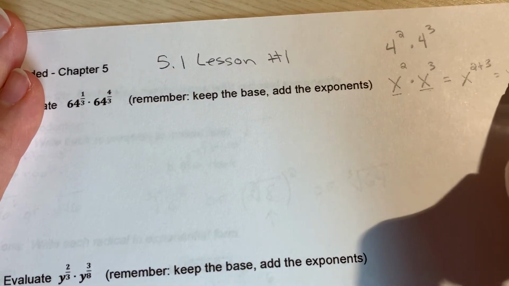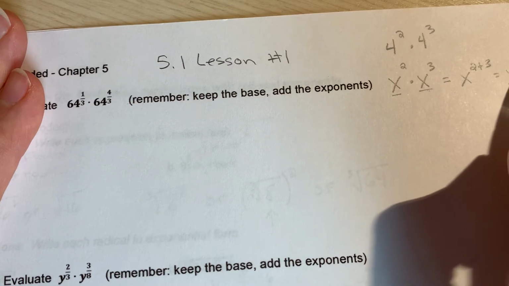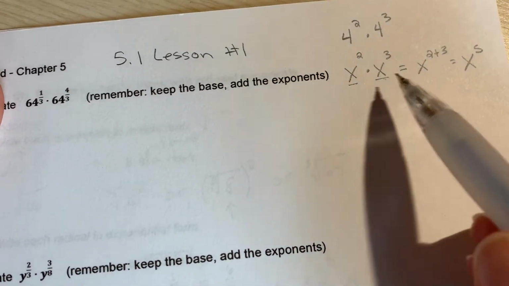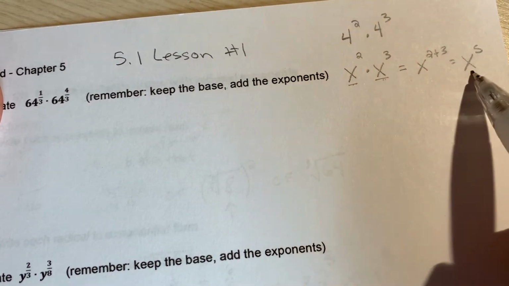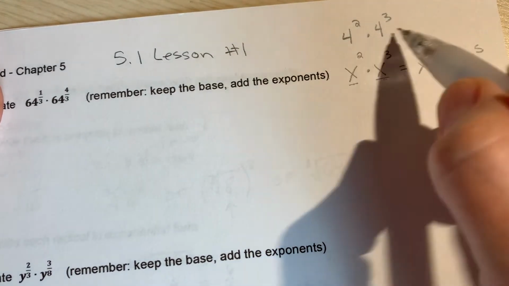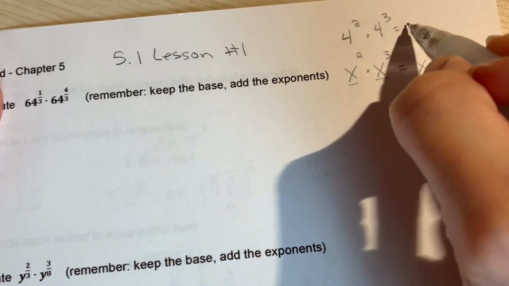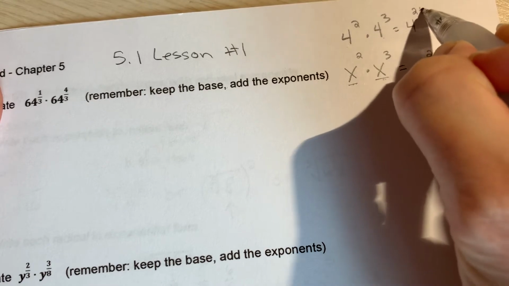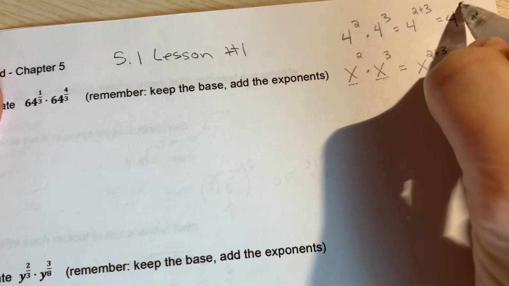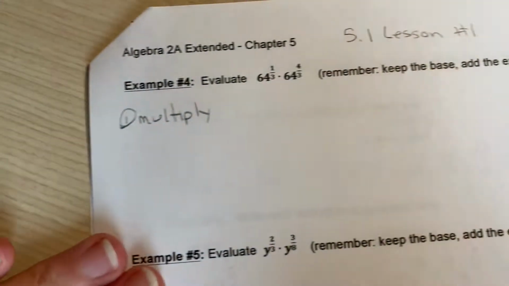We did some of this in chapter 3 and 4, so hopefully you remember that a little. So x squared times x to the third would become x to the fifth. It works if your base is a number also. This would become 4 to the 2 plus 3, or 4 to the fifth.